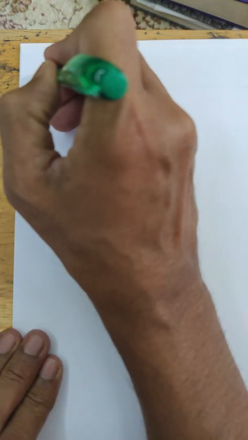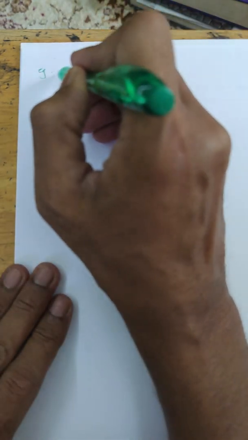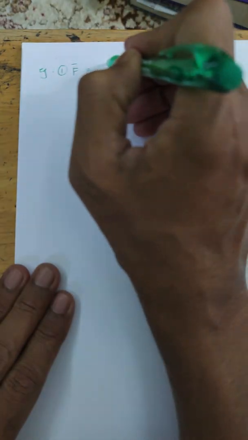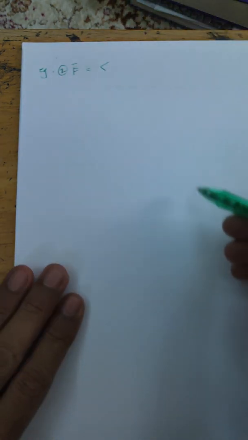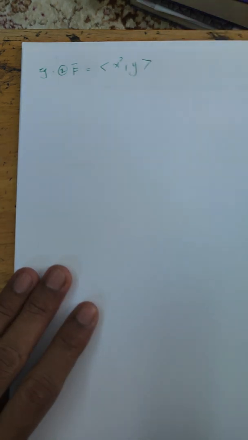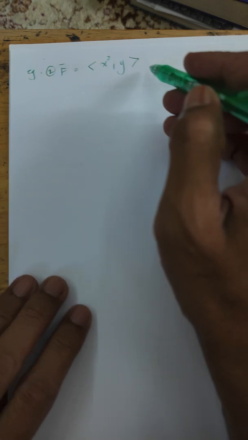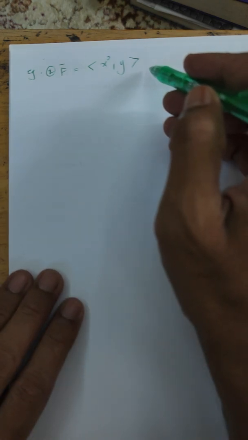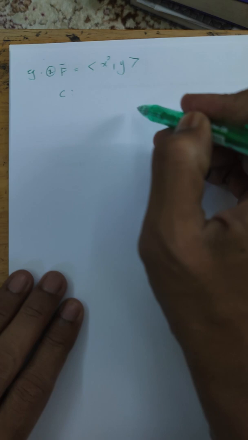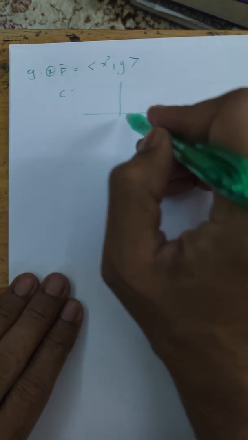So what if I have, for example, example 1, F is x squared y, just 2 dimensions. The question is, and our C is given as, okay, let me sketch this.